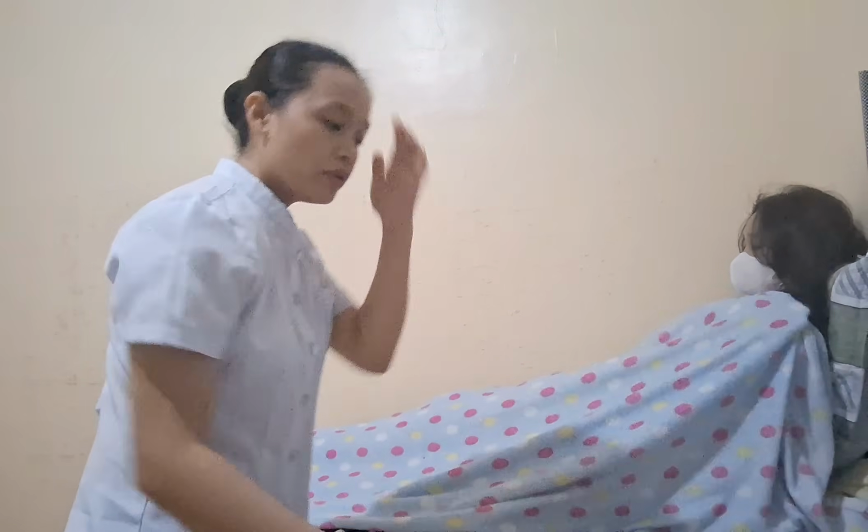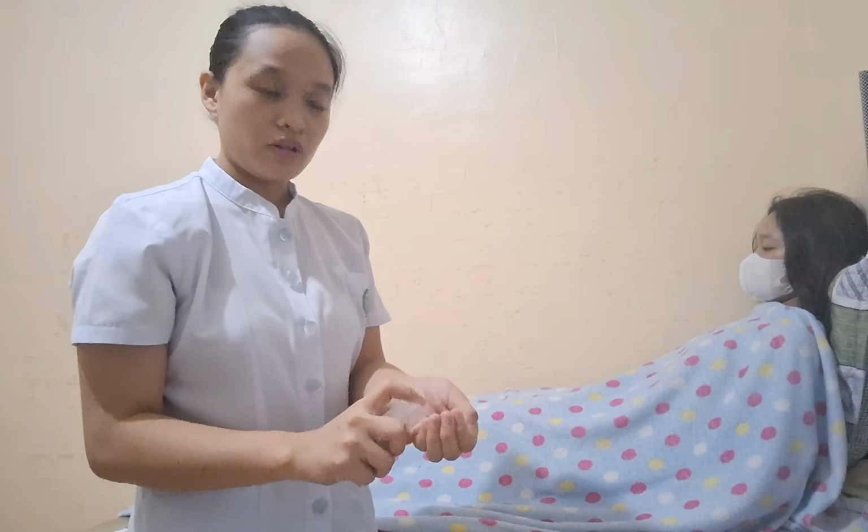And then I will perform hand hygiene to prevent the spread of microorganisms.